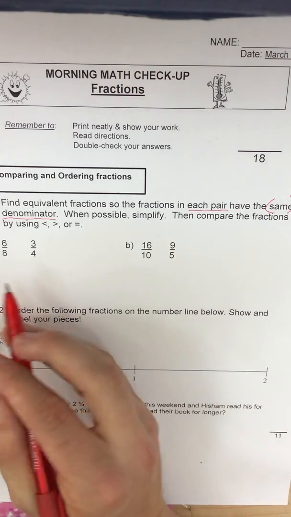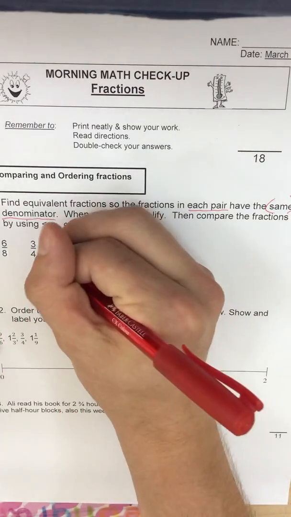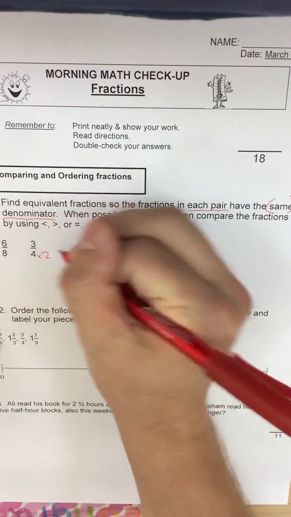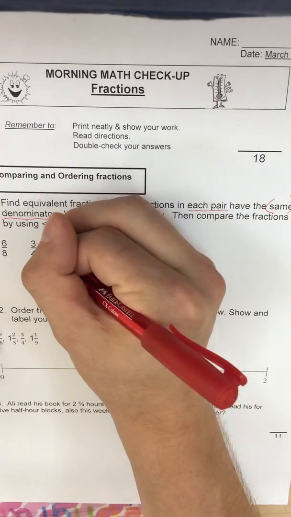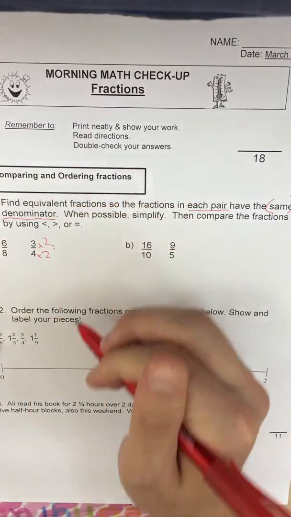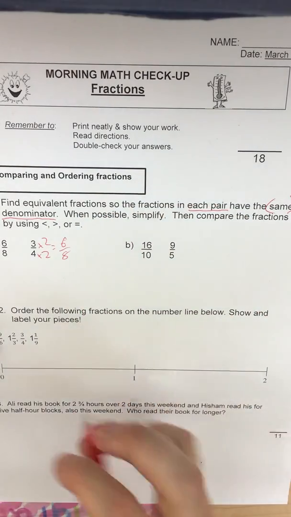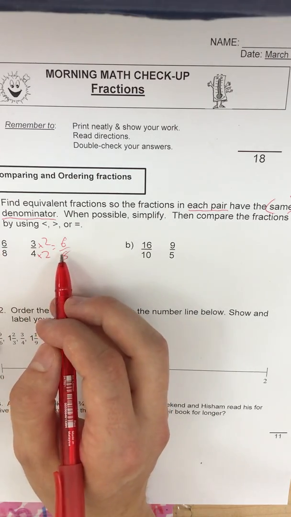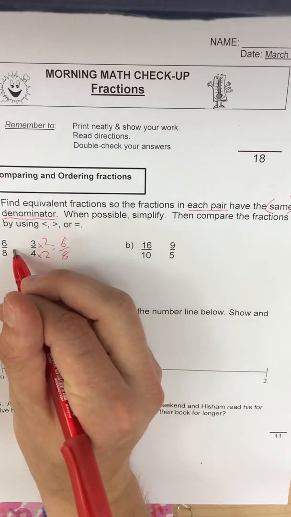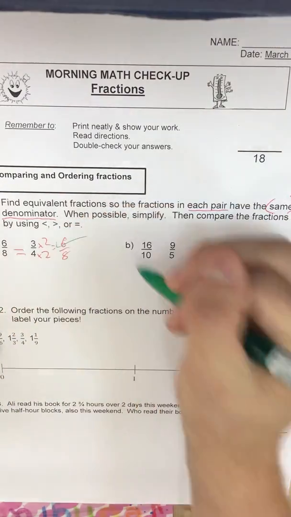What a lot of people did was say, well, 8 and 4, I times this by 2. If you times the denominator by 2, you also have to times the numerator by 2. So that's going to become 6/8. So now you have two fractions, 6/8 and 6/8. You should know that these are going to be equal. So that would be 1 mark. If I'm marking this, that's a check mark.